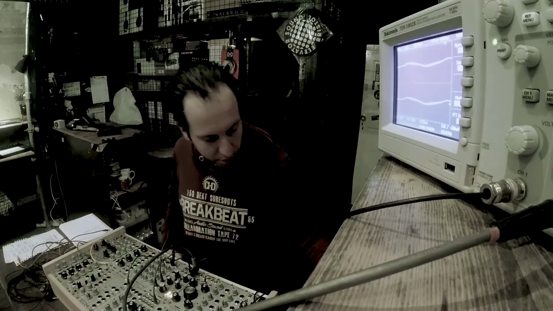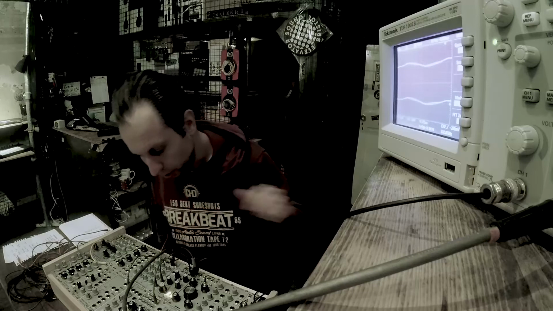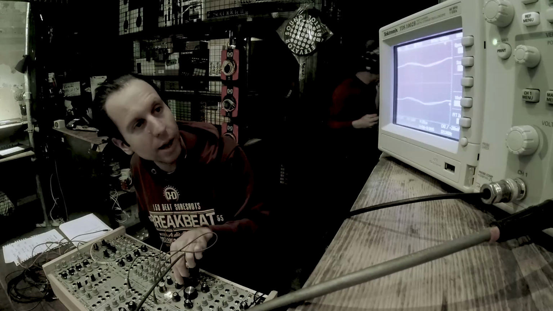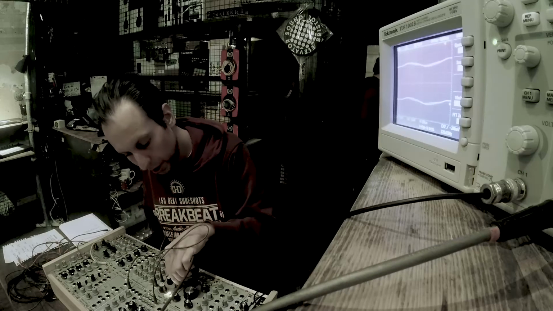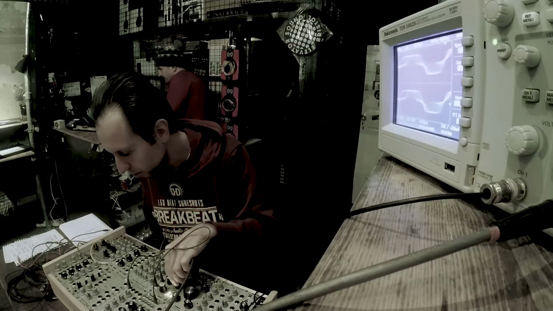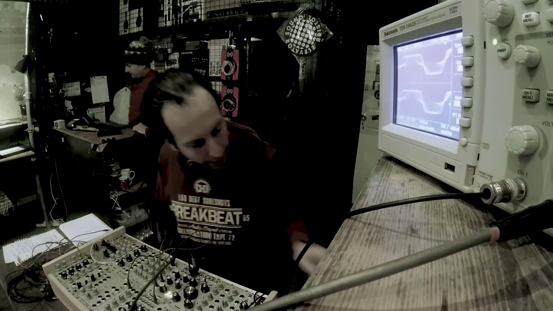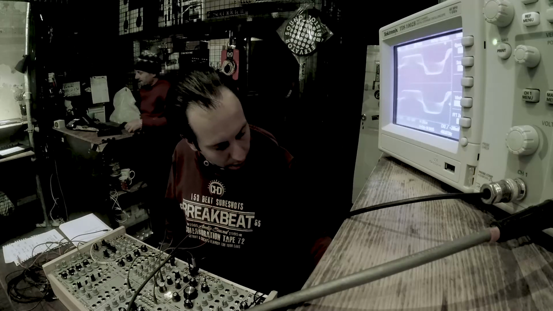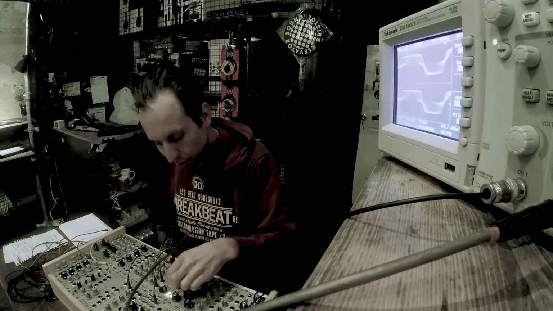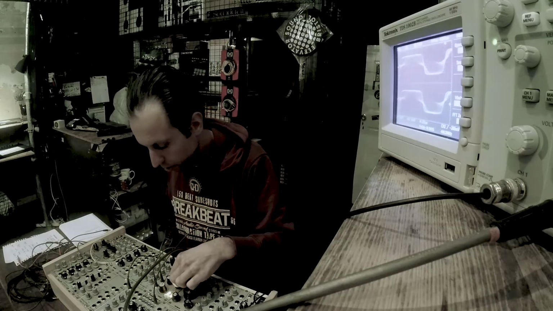But if the frequencies are far apart, then there is none of that. And then what I will do is now I will increase the saturation, the soft clipping. And you actually hear that there is completely dissonant frequencies coming in.